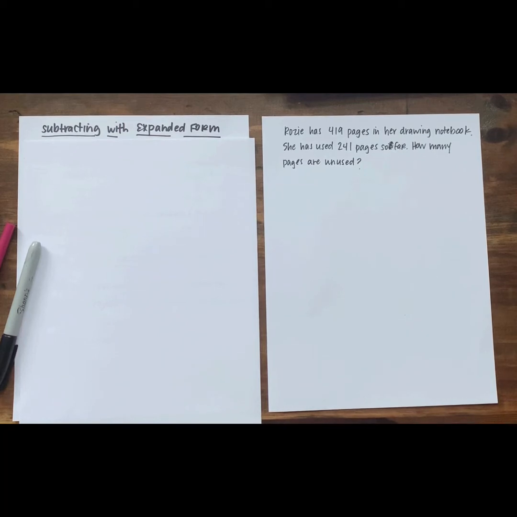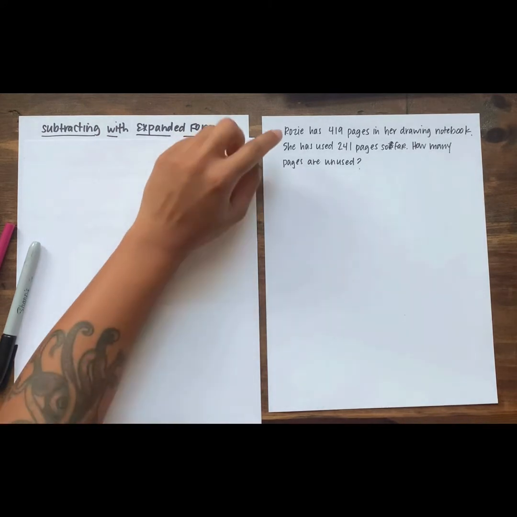For the last few days, we've been practicing different ways to add 2-digit and 3-digit numbers. Today, we're going to switch gears a bit and begin practicing subtracting numbers using expanded form. Let's read the problem together.